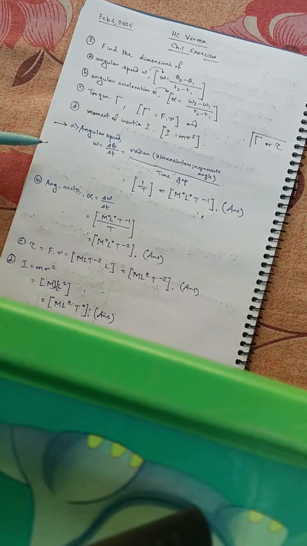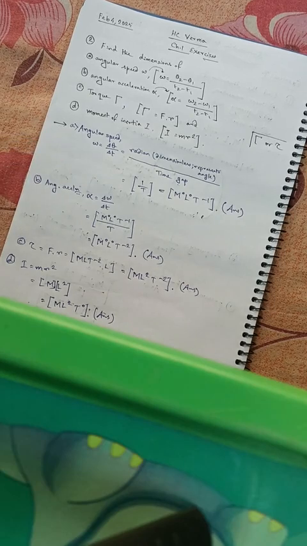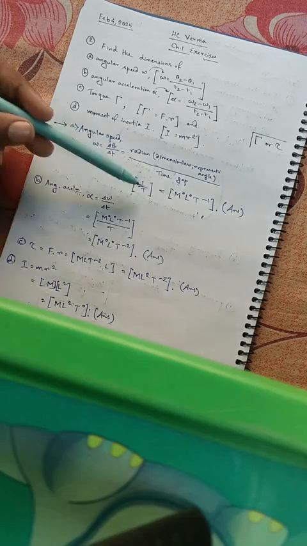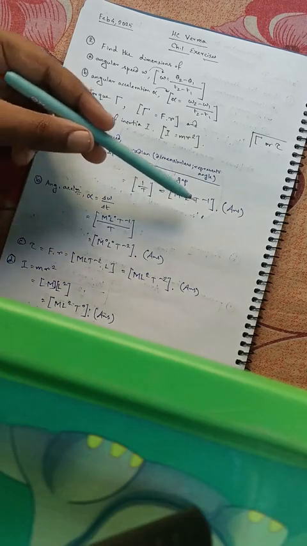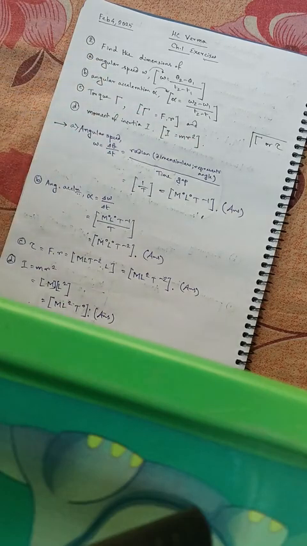So angular speed omega is equal to change of theta by change of time. Now theta is dimensionless because it represents an angle, and delta t is basically the time gap. So its dimension would be 1 over T or T to the power minus 1. In terms of the three base quantities, mass, length and time, it can be written as M to the power 0, L to the power 0, T to the power minus 1. So that is the answer.